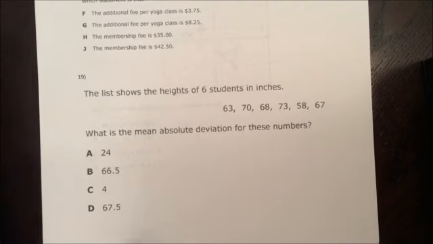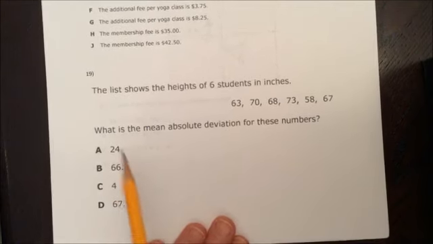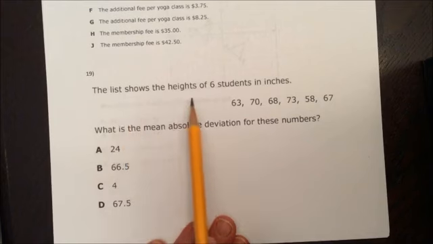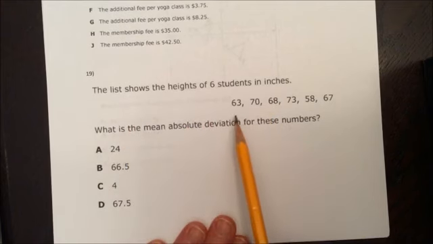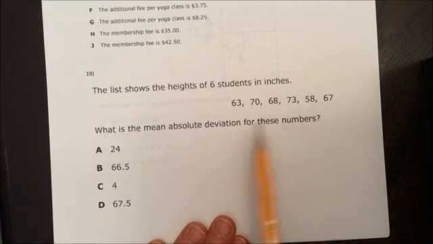Let's go back to 19, so get your packet out from yesterday, because I skipped that one for whatever reason. We were having some technical difficulties. Here we go, 19. The list shows the heights of 6 students in inches. We have 63, 70, 68, 73, 58, 67. What is the mean absolute deviation for these numbers?